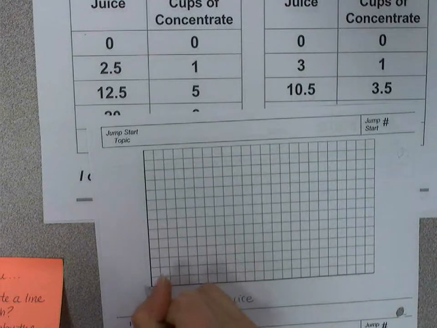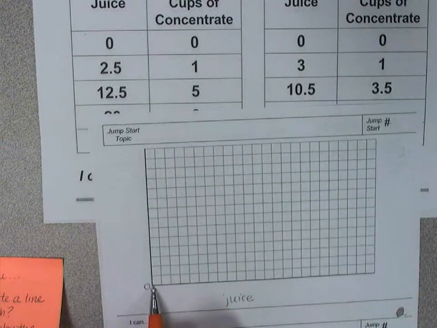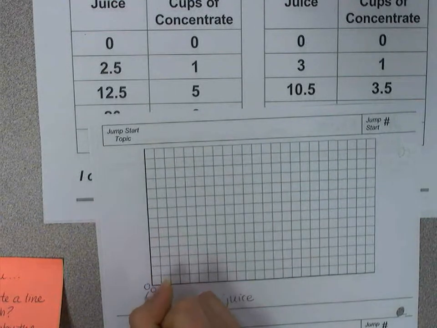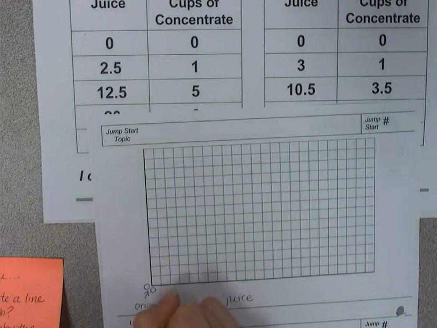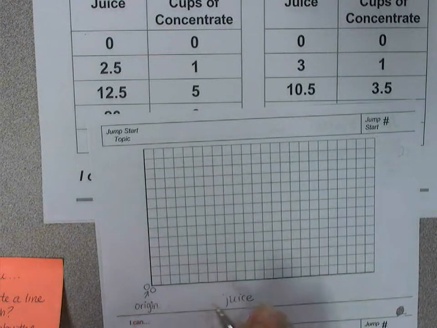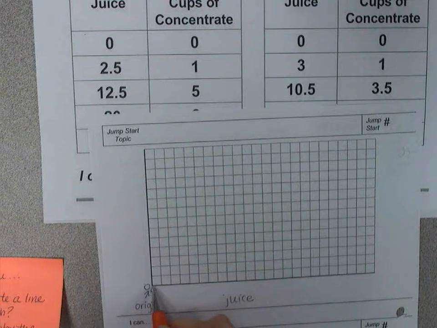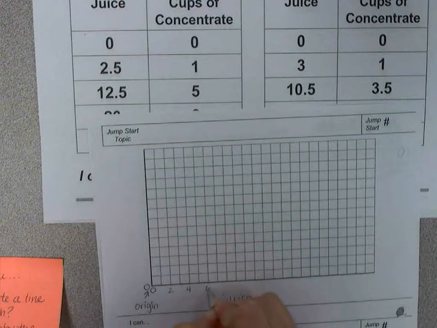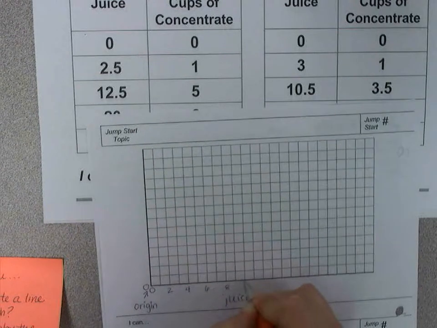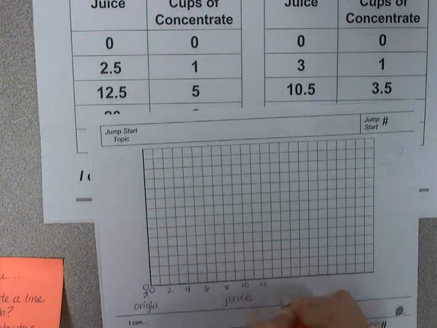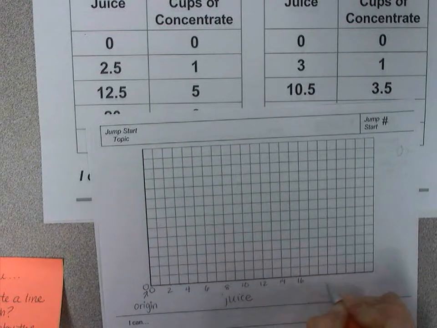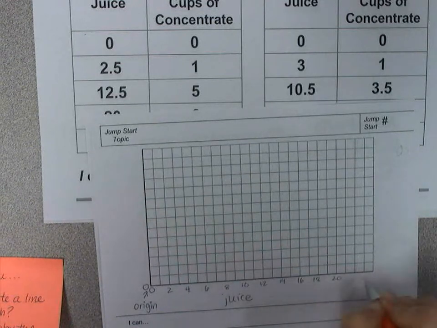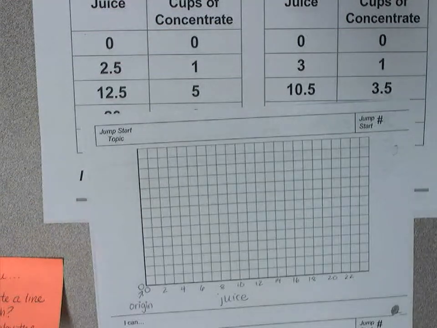You always need to put 0, 0 in the corner. Remember what that's called? The origin. Nice job, whoever remembered. Good work. Alright, so 1, 2, 3, 4, 5, 6, 7, 8, 9, 10, 11, 12, 14, 16, 18, 20, 22. Could you have labeled it differently? Yes.